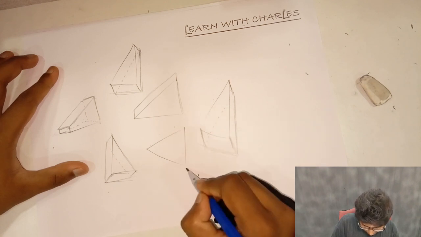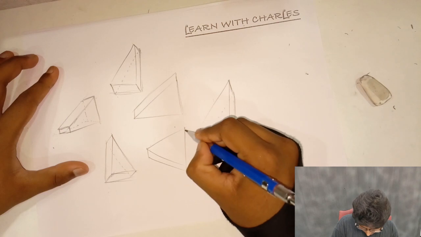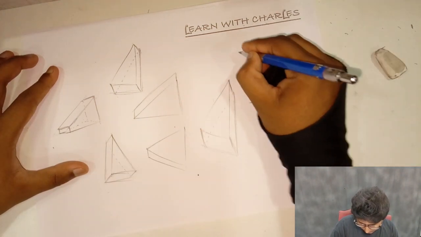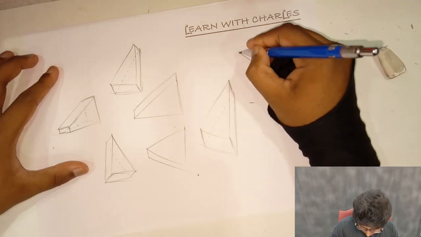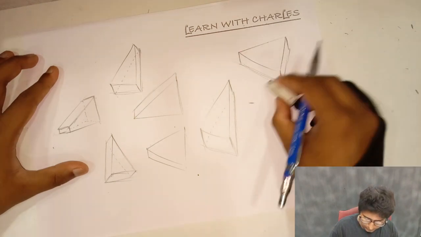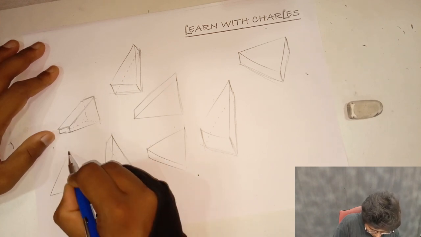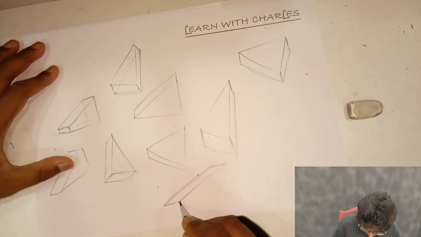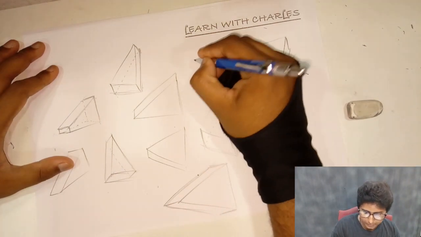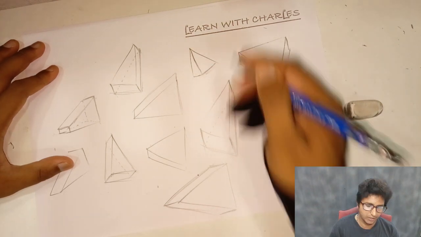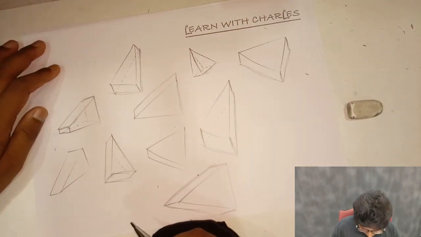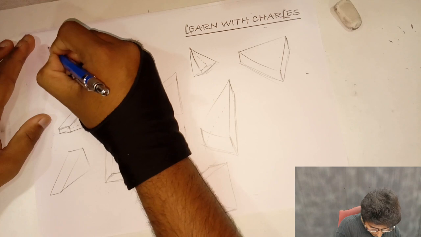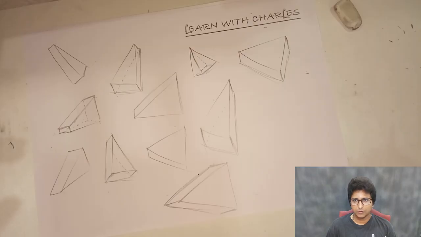Let's try some more angles. We can't see this. So this is our wedge shape.